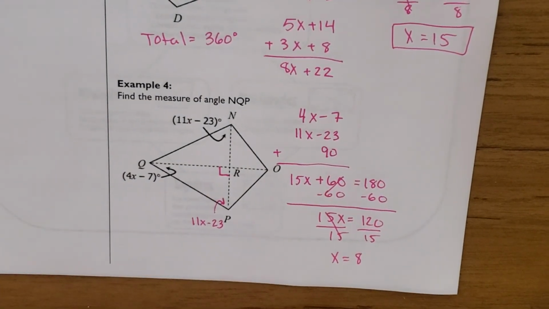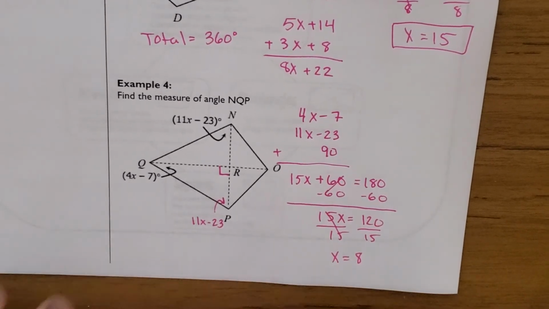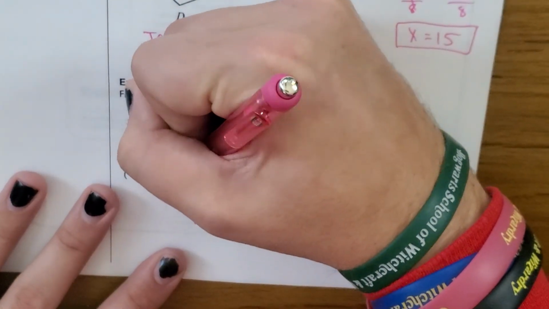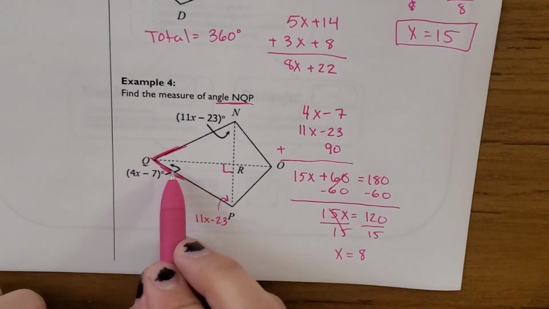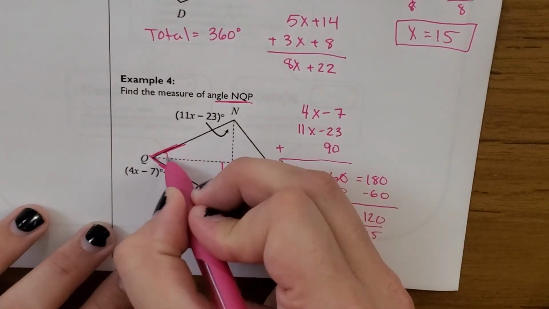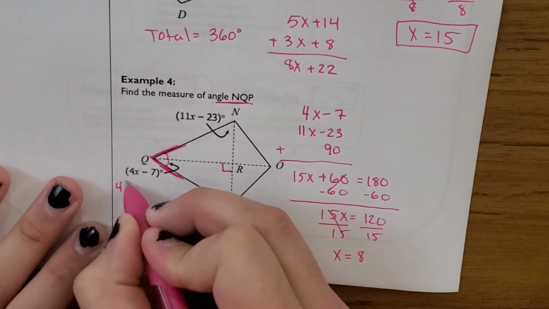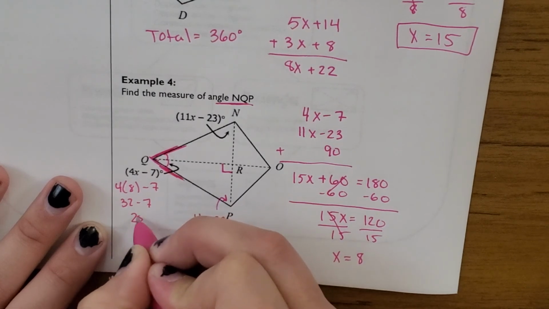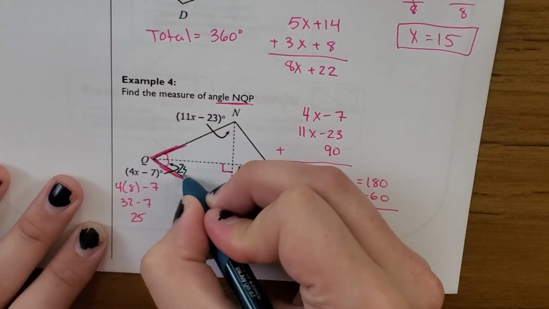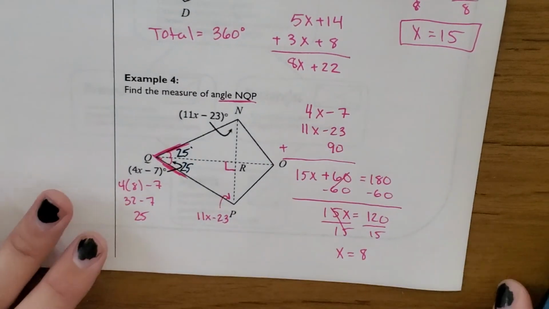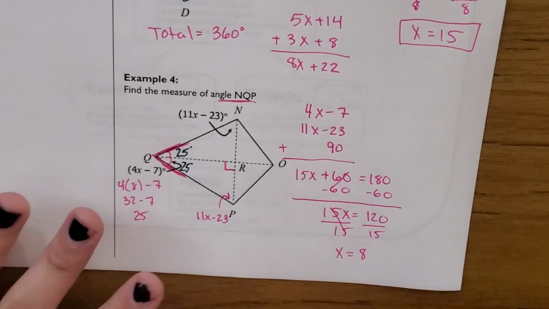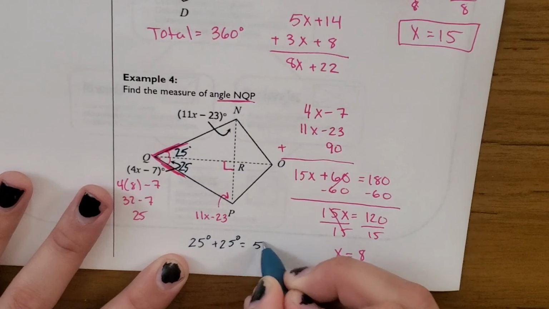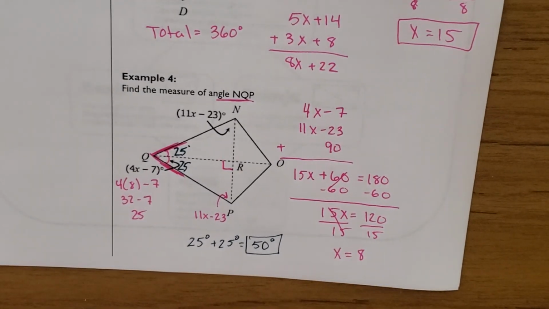Again, if you stop there, though, you're not going to get the right answer, because if it equals 8, we need to make sure we plug it into angle NQP. Well, my issue I have is that angle NQP is this whole angle. But I can plug the 8 in here and figure out how big this is. Remember, however big this is, the angle right here is the same. So I'm going to plug in the 8 here. So 4 times 8 minus 7. Get 32 minus 7, which is 25. So again, what I know is this angle's 25, which means this angle's 25. So the measure of all of NQP is the sum of those two. So 25 and 25 together is obviously 50 degrees. So that is the measure of angle NQP.